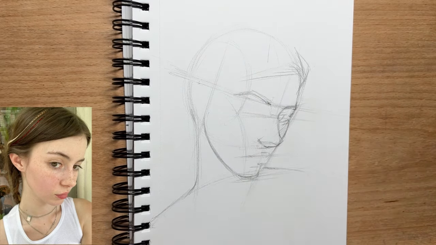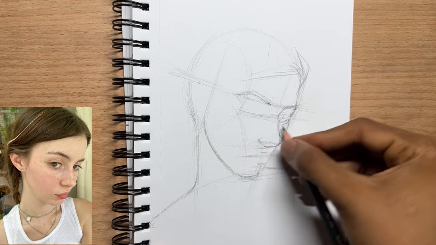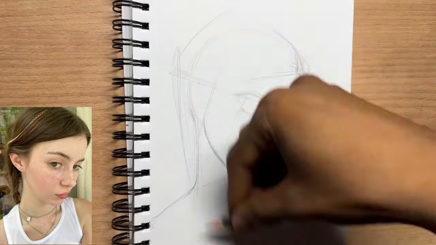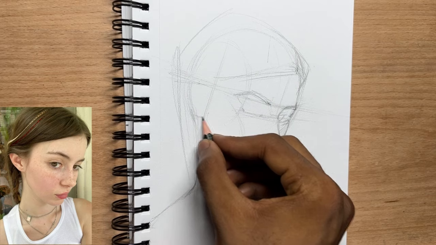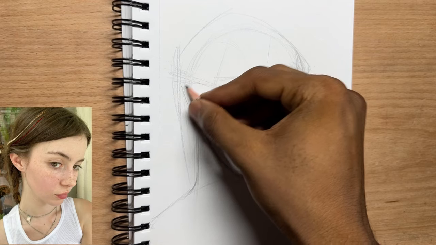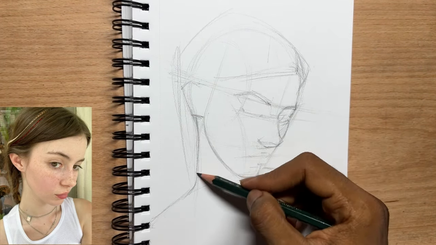And because it's a 3/4 pose, this eyebrow is going to be taller than the other one. Maybe the eye here and here, I'm not sure yet. So before we draw that, maybe I should add the hair. The ear, as I said before, is going to sit somewhere here. The shape of the shirt.